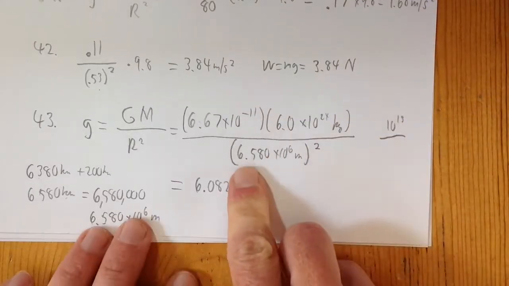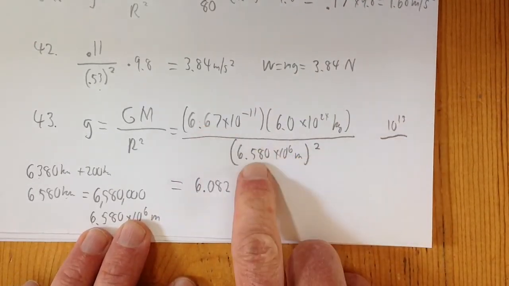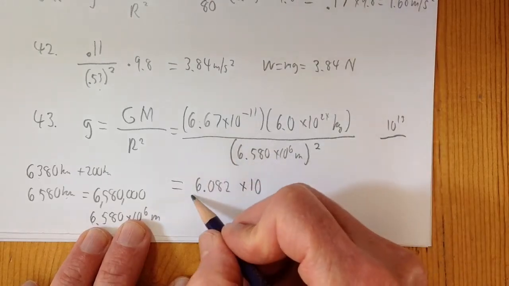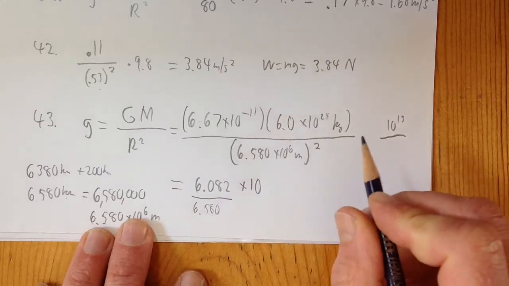Oh, sorry. This is squared. Okay, don't do what I just did. I didn't divide by 6.580 twice. So it's divided by this twice, 6.580. I forgot to do it the first time. I knew something was wrong.